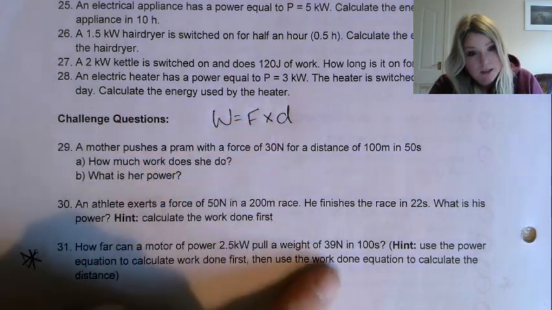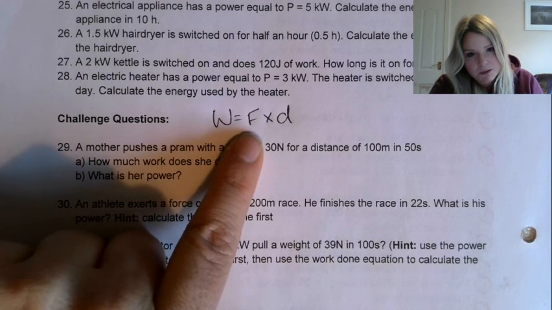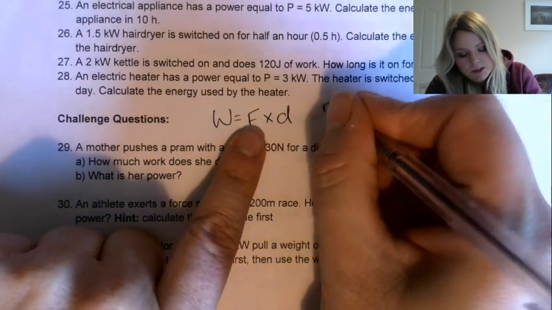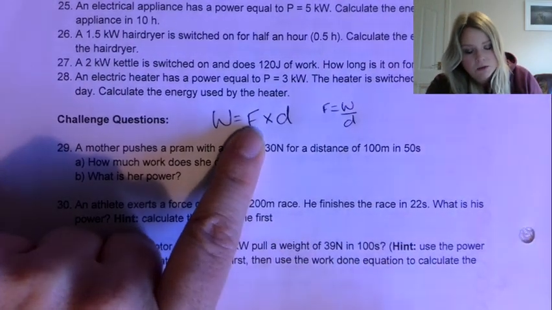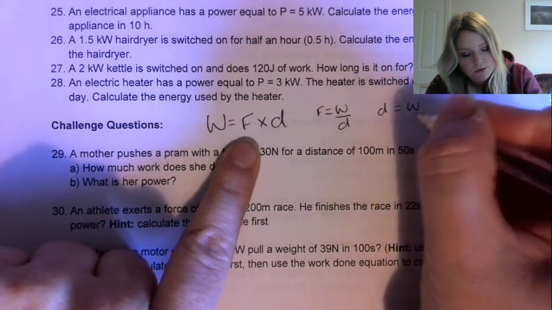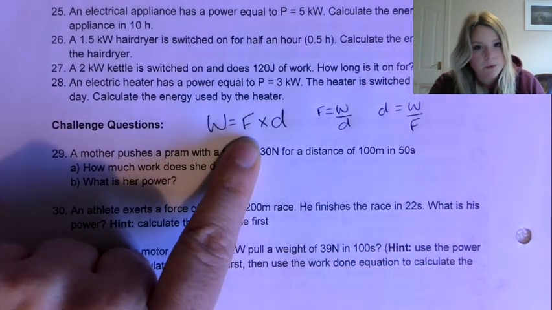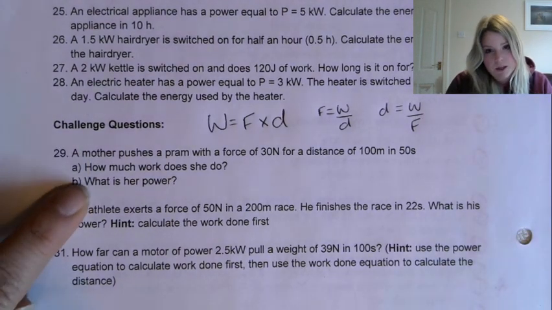And you may, in some of these, have to use a rearranged version. So if we wanted to rearrange that to make force the subject, I would divide by distance. So I get force is work divided by distance. Or if I wanted to rearrange to make distance the subject, I would divide by force. So work over force.